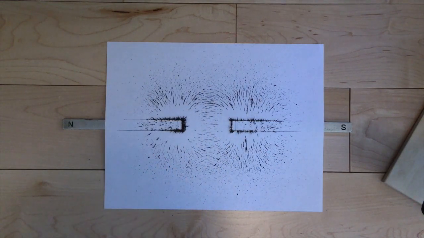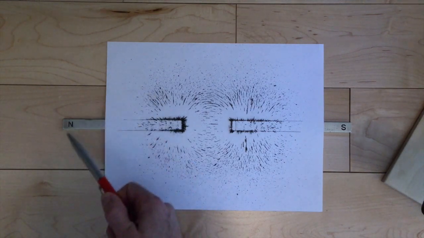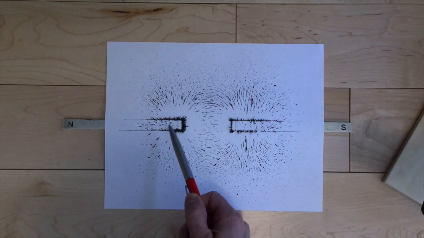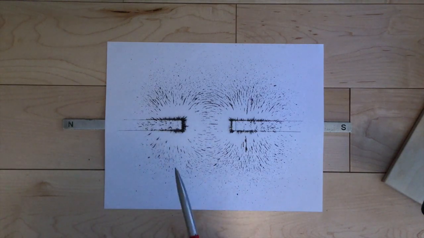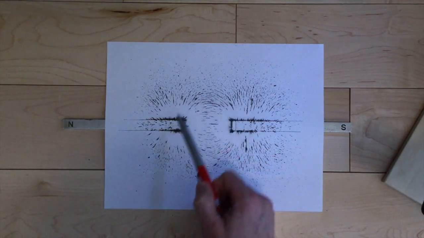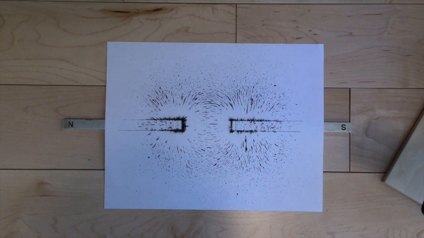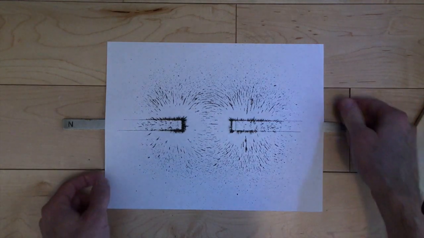If you remember when we did the single magnet, the loops went from south to north or north to south on a single magnet. So you've got this combination of two things going on where the two magnetic fields are interacting with each other, and they are also interacting with themselves. Okay, now let's check out using the compass what's going on with direction.